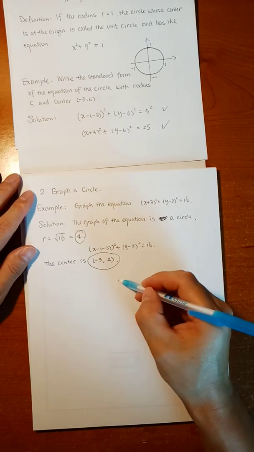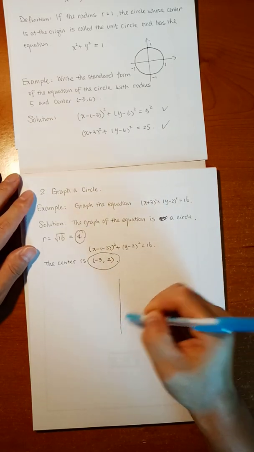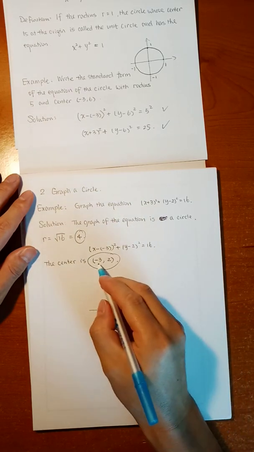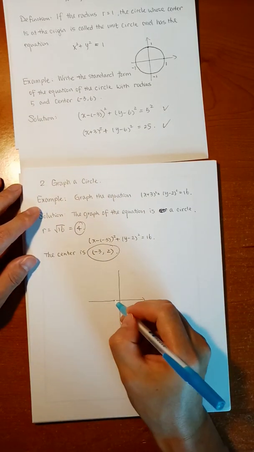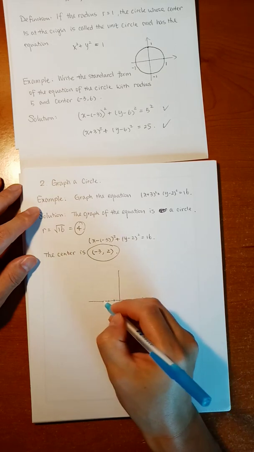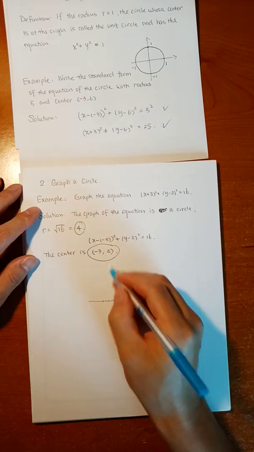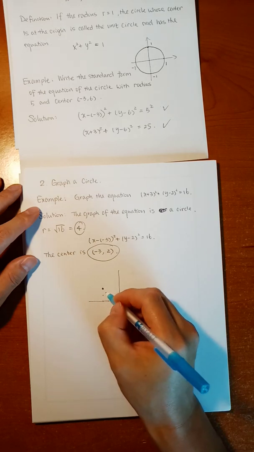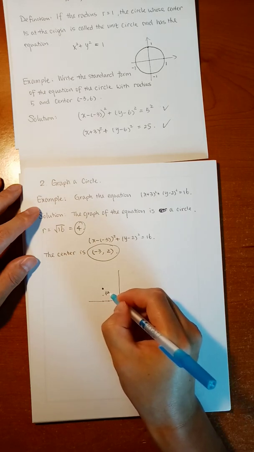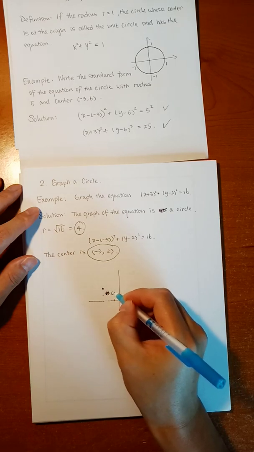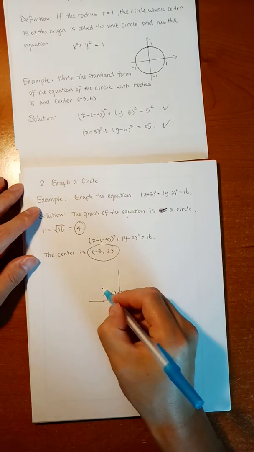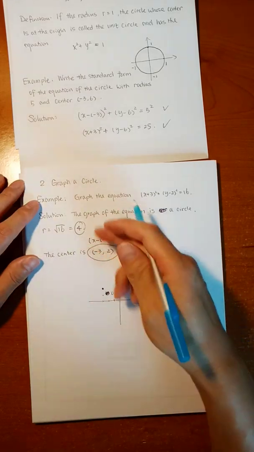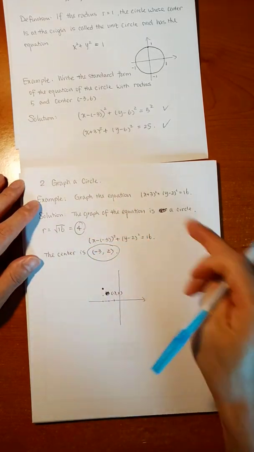To graph it, first, we locate the center: -3, and +2, up 1, 2. This is a +2. This is the center. After you get the center, how do you sketch the circle? Remember, we have top, bottom, left, right, 4 points, and then connect them.